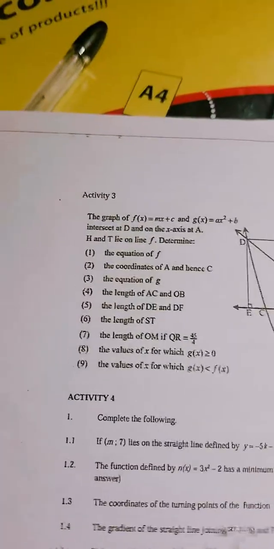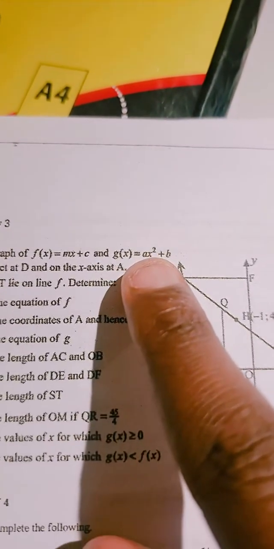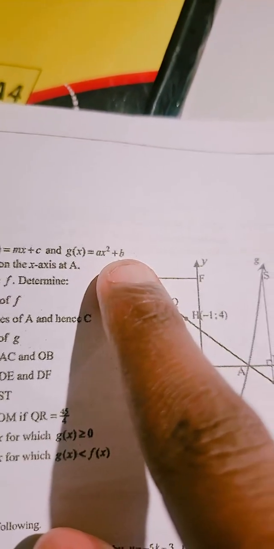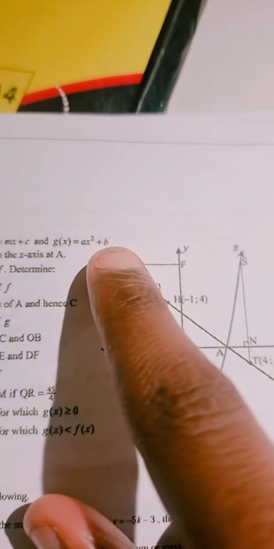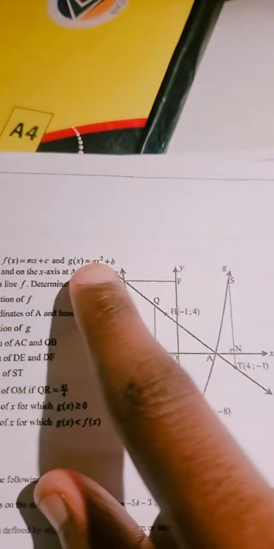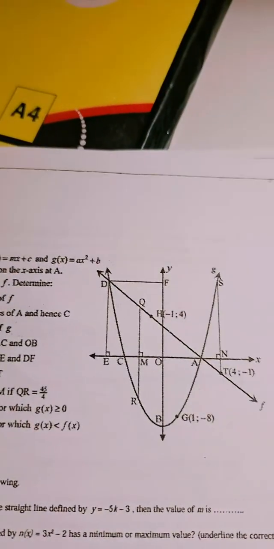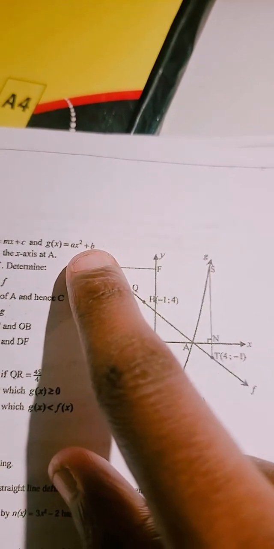No, Makubela, look. The g of x was given as ax squared plus b. The small letter b, I'm talking about this here. b is -9. a is 1. I'm talking about the function. Had they asked for a and b in the equation, we would have said a is equal to 1 and b is equal to -9. This is what I'm talking about.